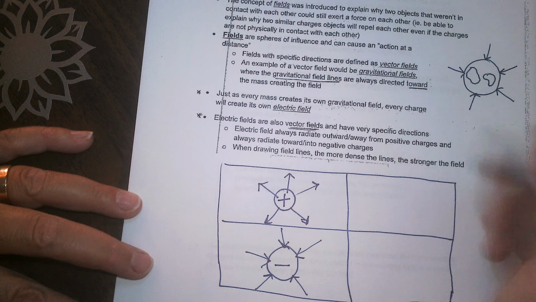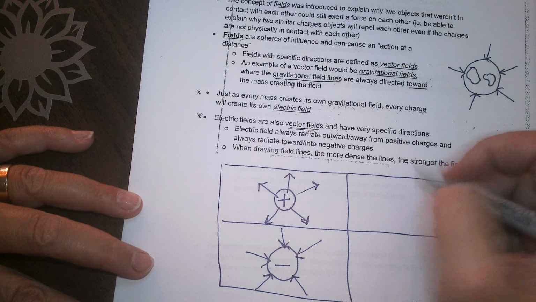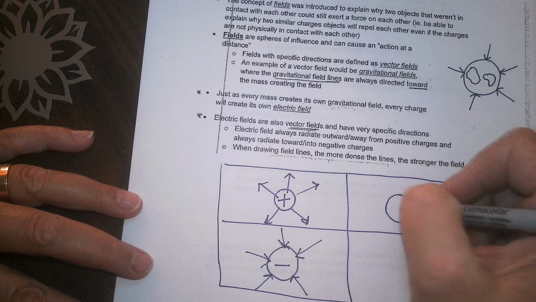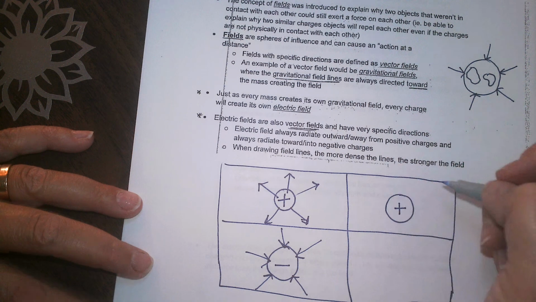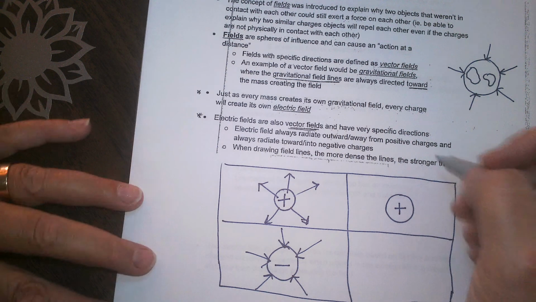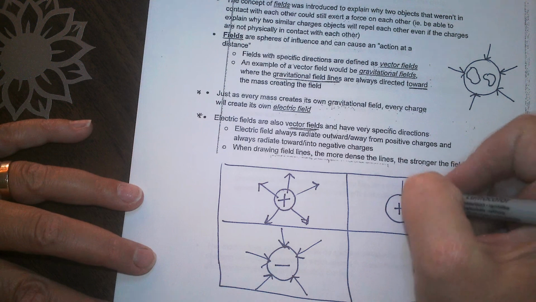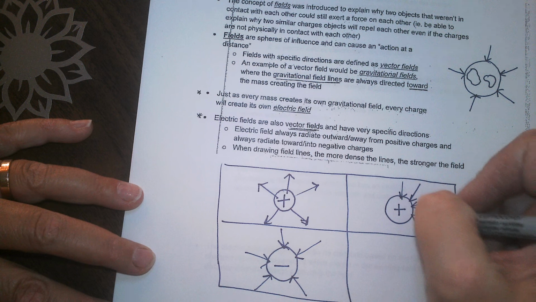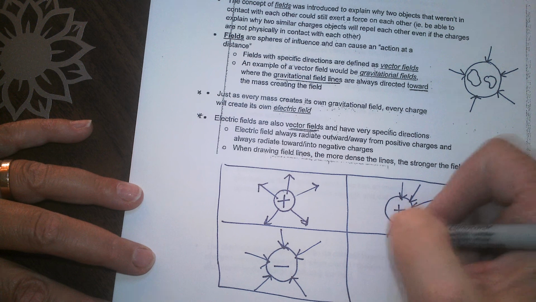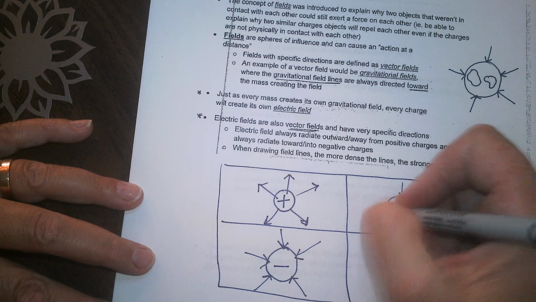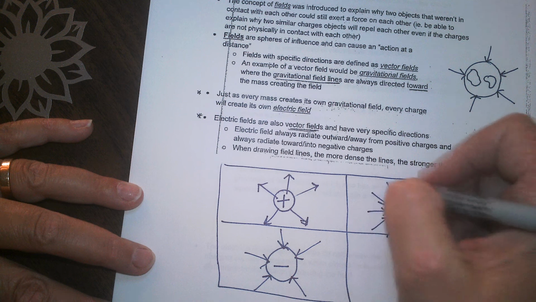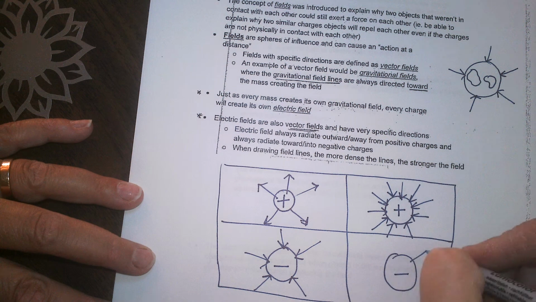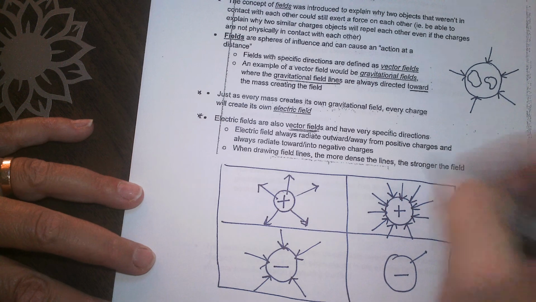If I wanted to show you that there was a high level of an electric field, if I had positive, the way we show that diagrammatically is we increase the intensity of lines, the quantity of lines around it. Oh, I drew it the wrong way.